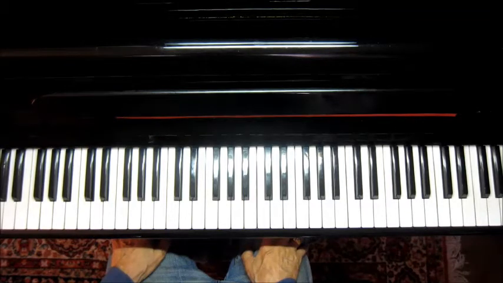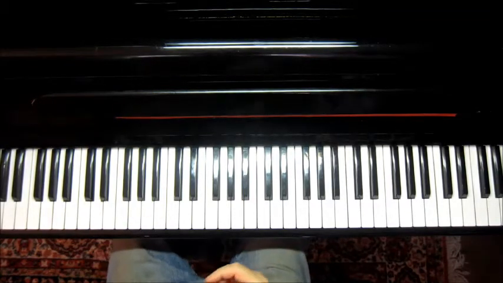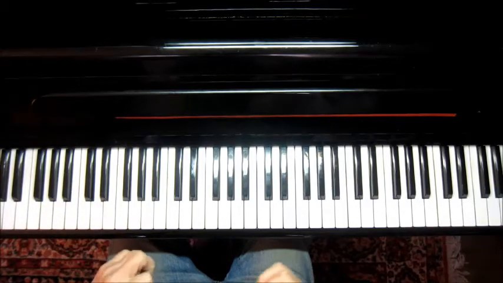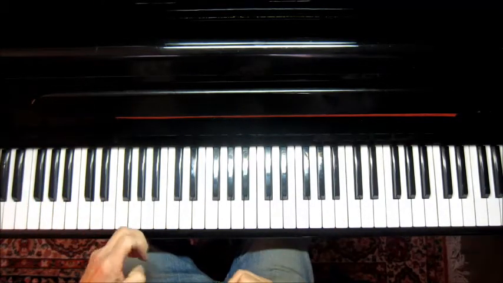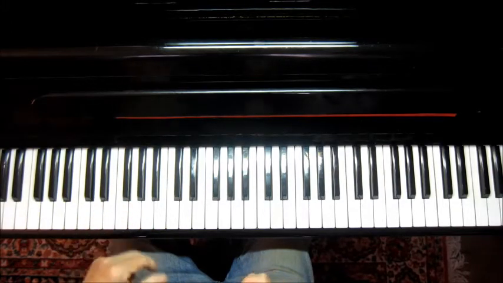Now another fun thing to try is a cycle of 4ths. That's up a 4th, those are all primary movements, and it takes you literally outside of the key, and it's just kind of a fun way of ending a song. I'll give you an example.